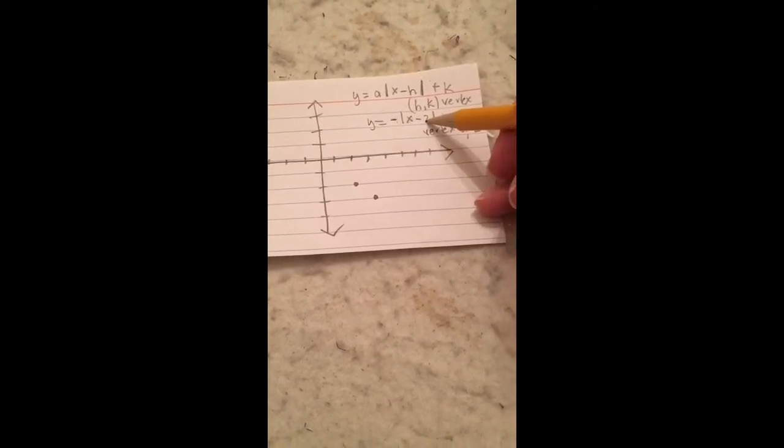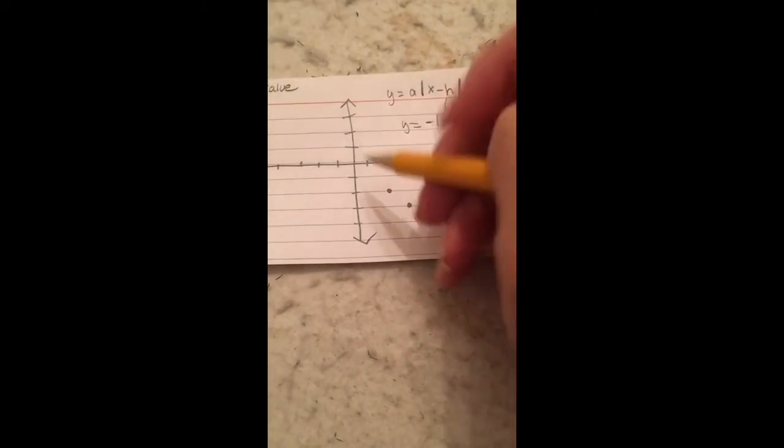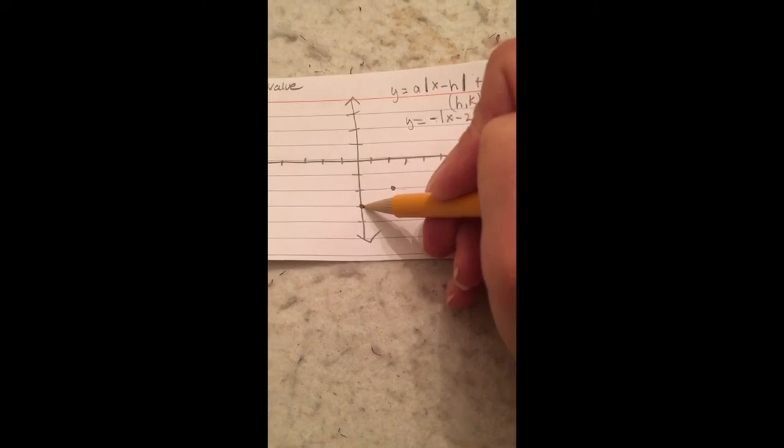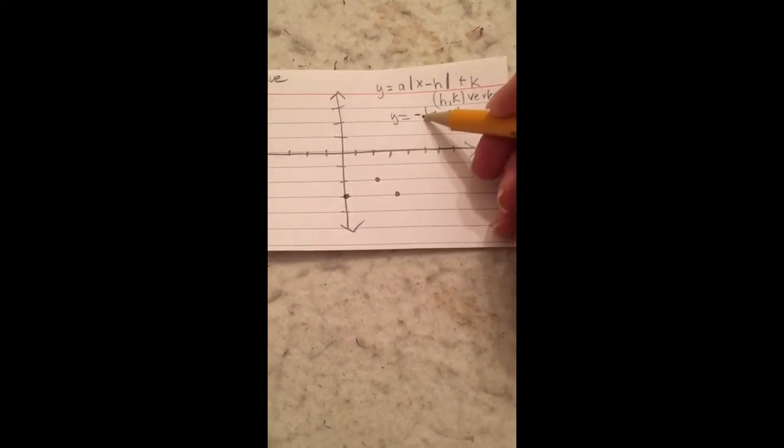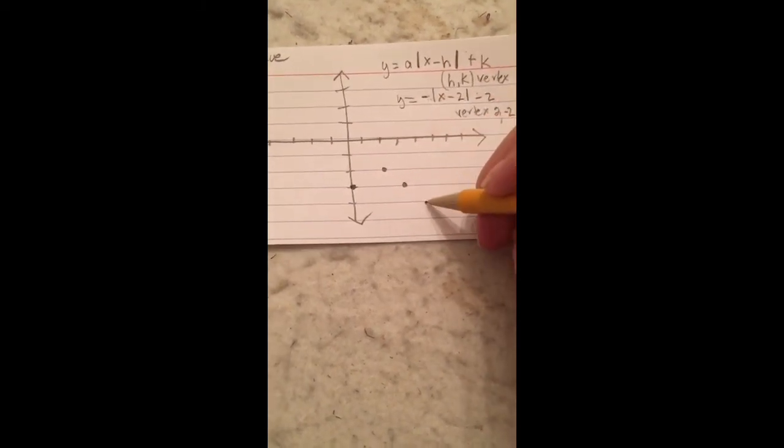Positive 1 for absolute value, since absolute value measures distance. Negative 1 minus 2 is negative 3. One more point. We're going to plug in 4. 4 minus 2 is 2. Negative 2 minus 2. I'm going to go over here to negative 2, down here to negative 4.